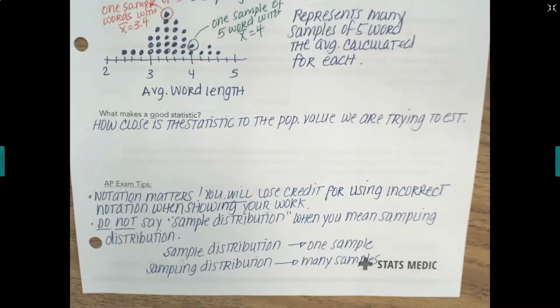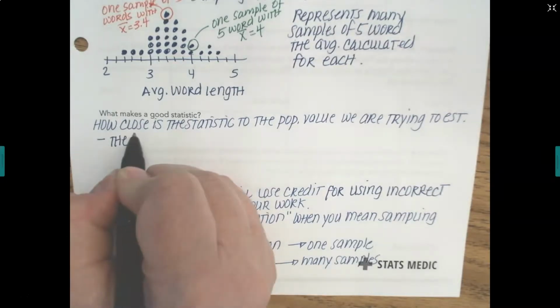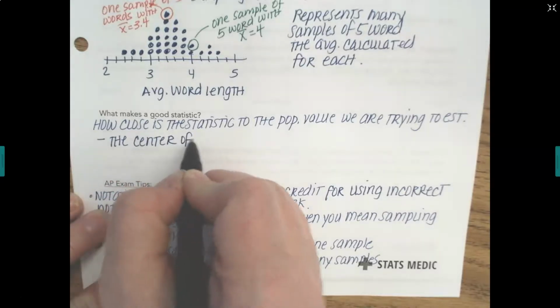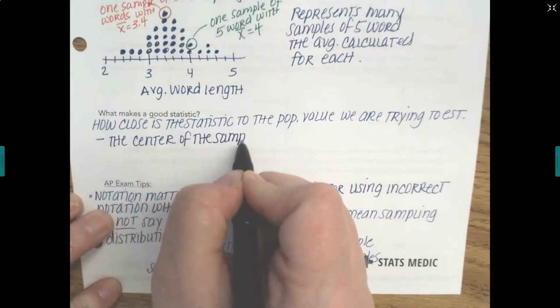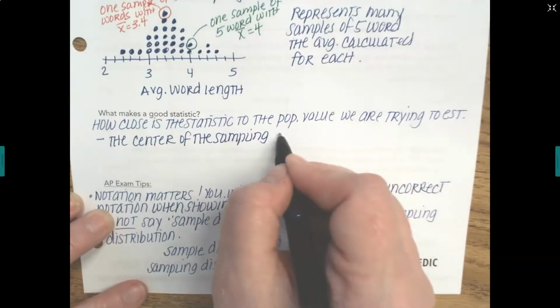A good statistic has 2 things going for it to help it be closer to the population value we're trying to estimate. One is the center of the sampling distribution is around the true mean.